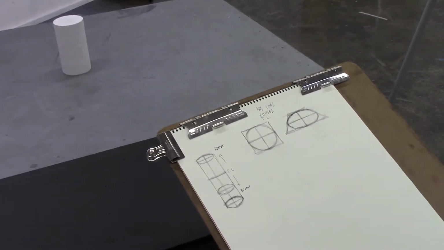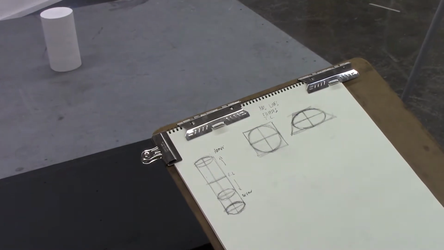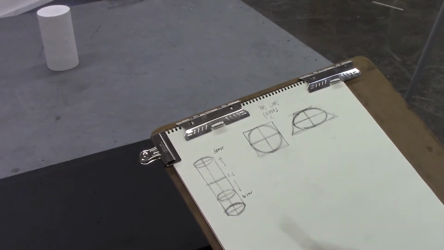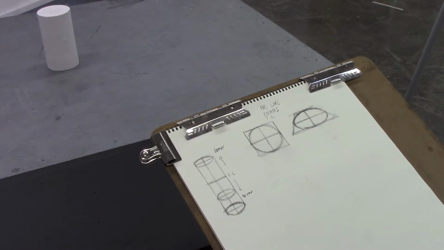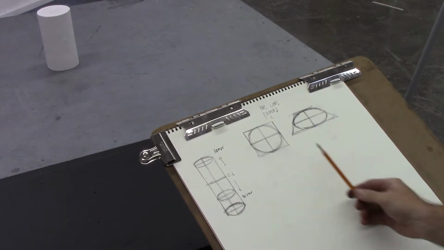Axis lines. Axis lines provide structure and symmetry for a form. They're essentially the skeleton of a form. Ellipses are circles in perspective.